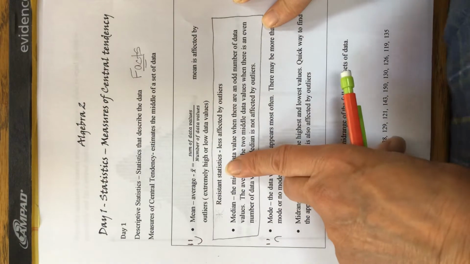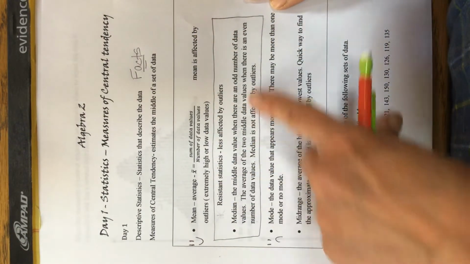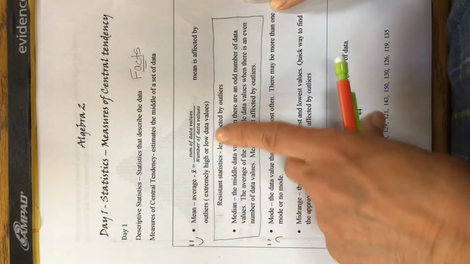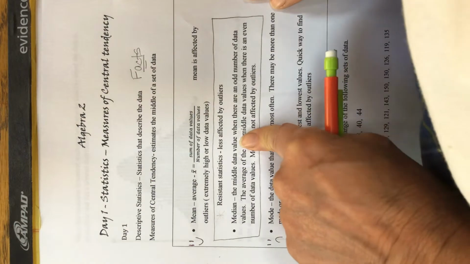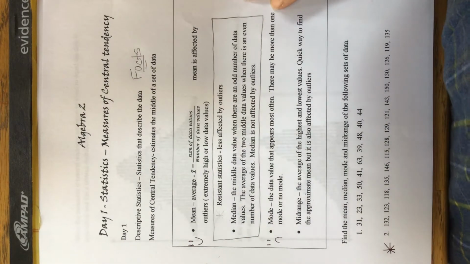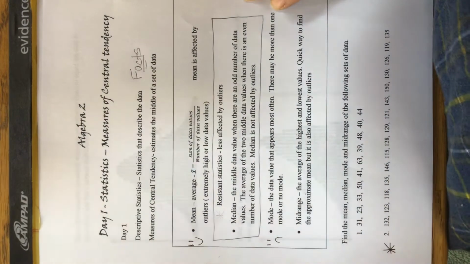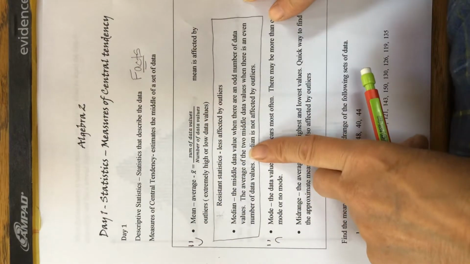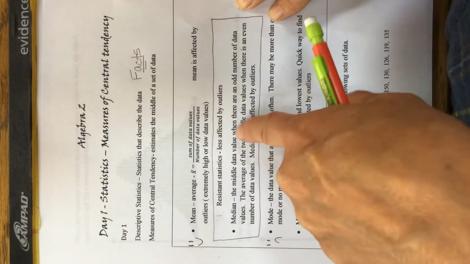Now, resistant statistics, like the median, that's why I put it in the box, the median is our resistant statistic. It's less affected by the outliers because it's the middle data value. It'll move a little bit. If you have a whole lot of small values, we'll see later on in this lesson, and a few high levels, your median will kind of move a little bit to the left towards those lower values. But it is the middle data value, and it is always in the middle.